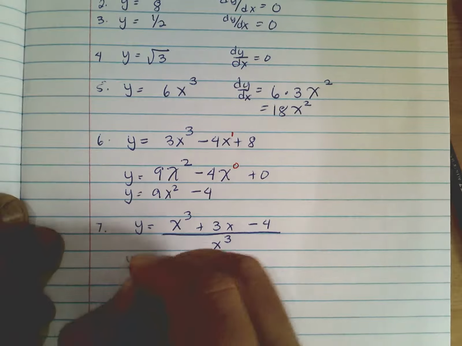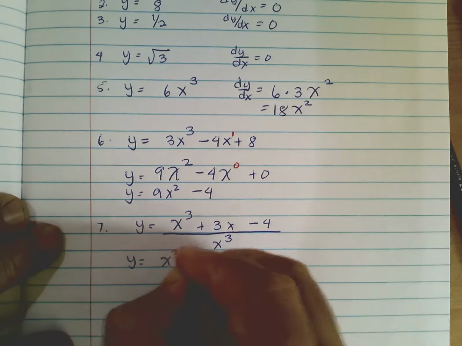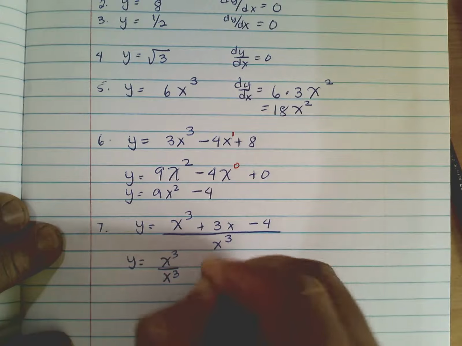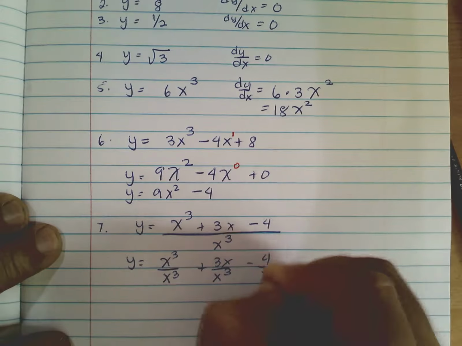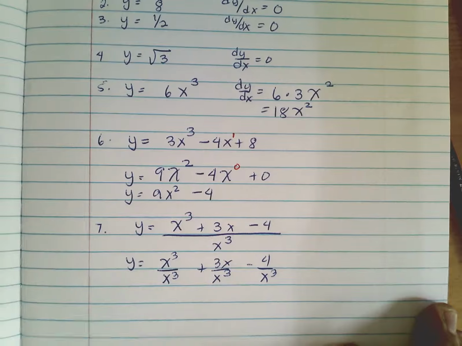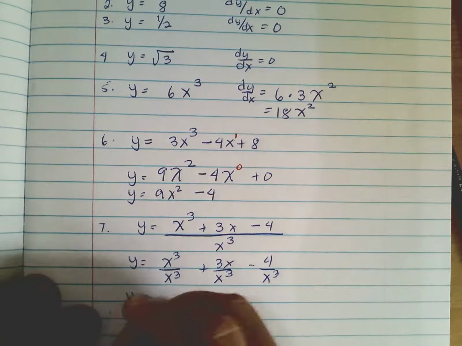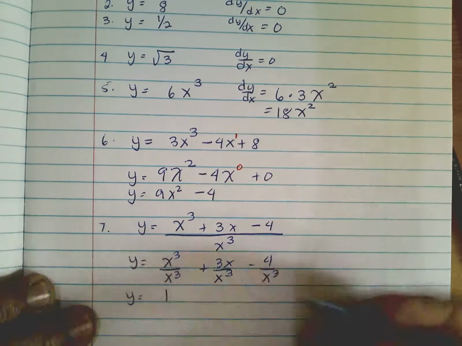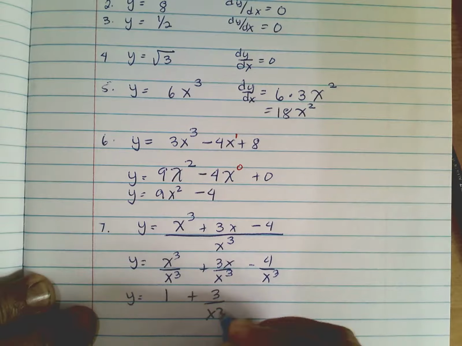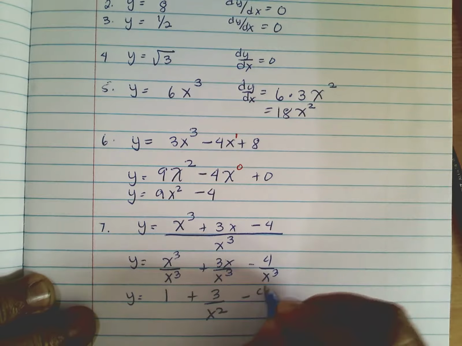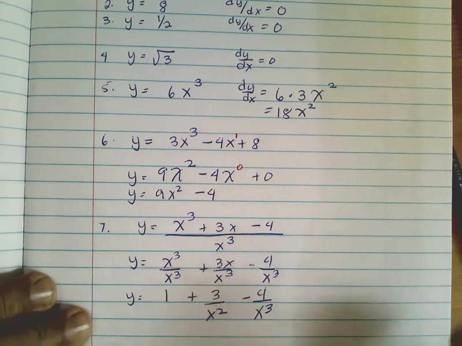So what you need to do is to simplify it first. You have your x cubed over x cubed plus 3x over x cubed minus 4 over x cubed. And then after that, you simplify it further. This is equal to 1. This is equal to plus 3 over x squared. And this is minus 4 over x cubed.